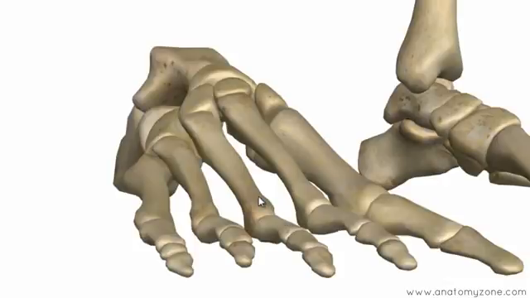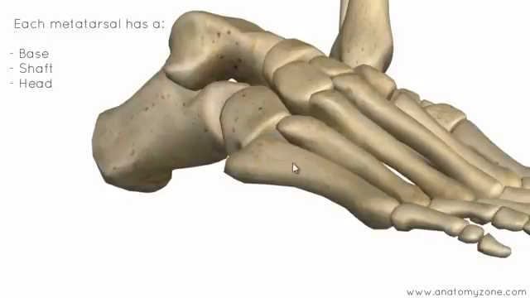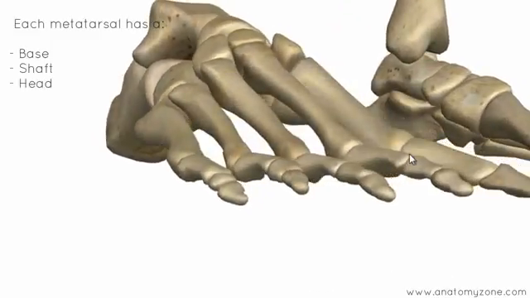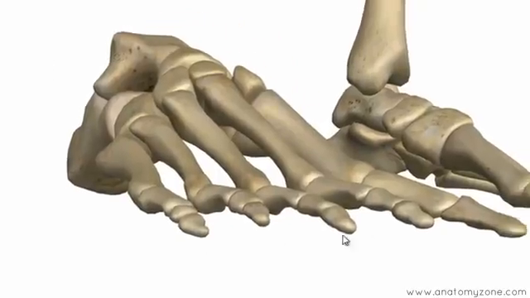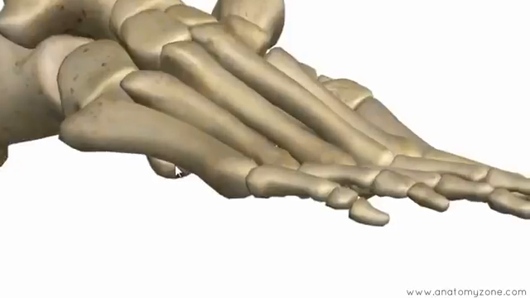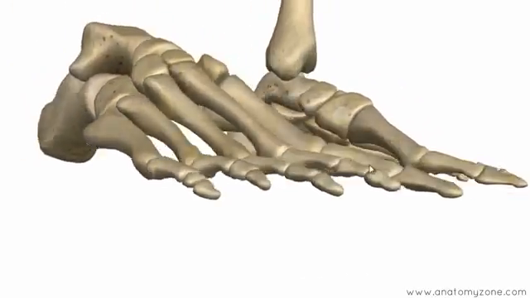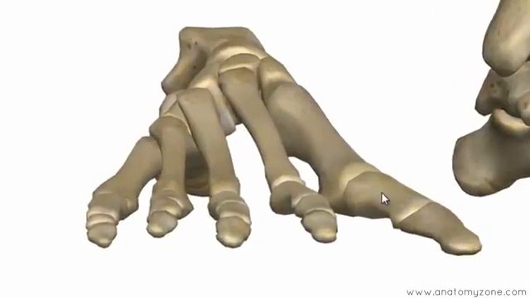So anterior or distal to the distal tarsal bones, you've got the 5 metatarsals. So you've got a base, a shaft and a head to each metatarsal, and then even more distally you've got the phalanges. So the phalanges consist of 3 bones, so you've got a proximal, a middle and a distal phalanx, except for the great toe which just has a proximal and distal phalanx.